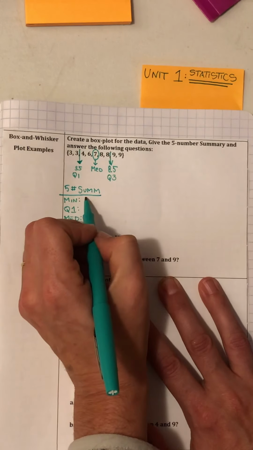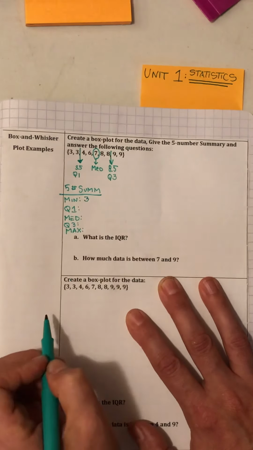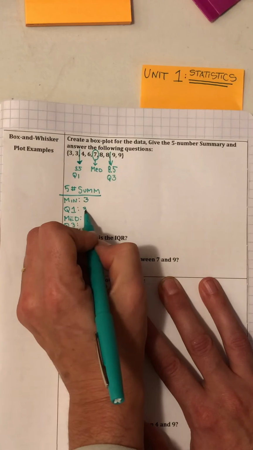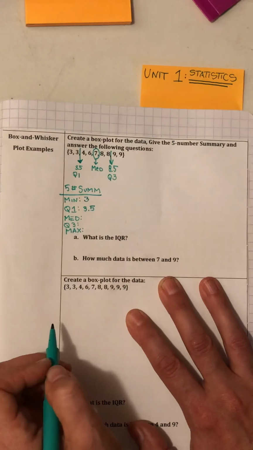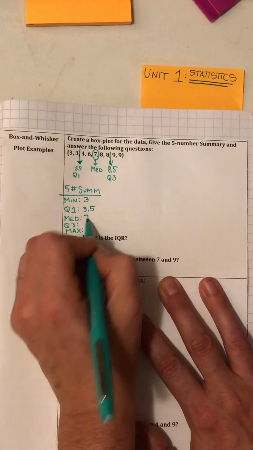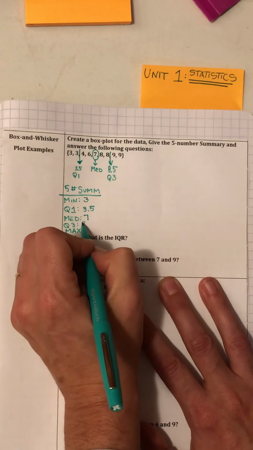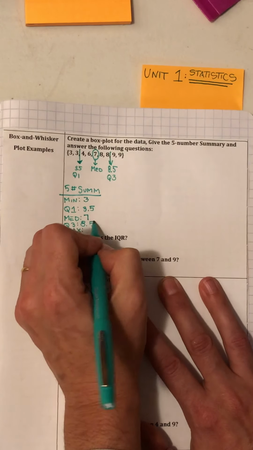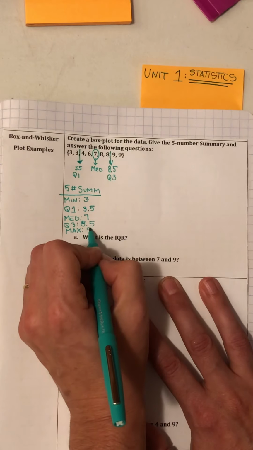So my smallest number was 3. Q1 was 3.5. My median was 7. Q3 was 8.5. And the highest number in the data is 9.